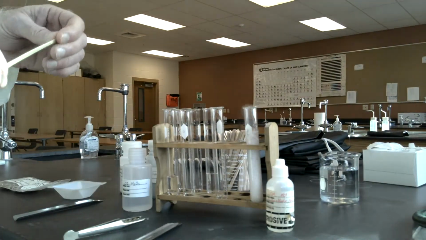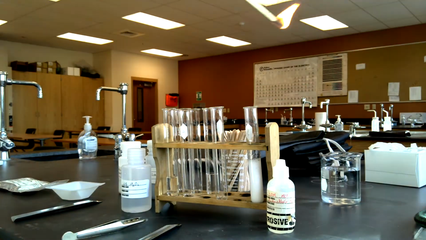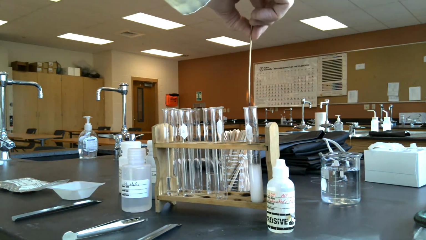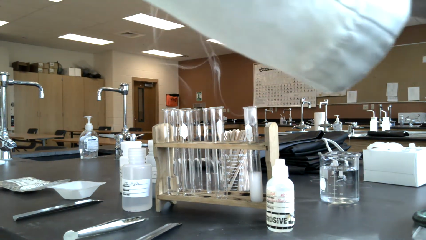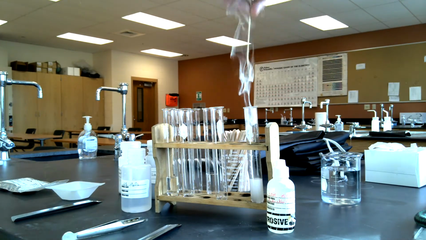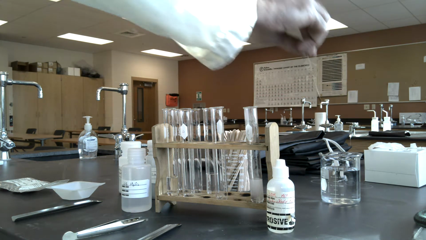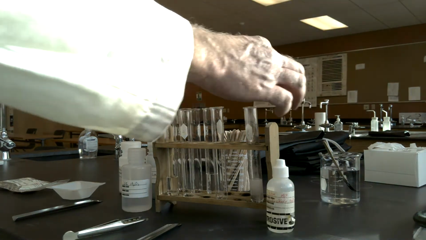Notice we have a lot of gas being generated. I want to see what's going to happen to that gas. I'm going to use a flame test, and I'm going to insert a burning splint. So therefore, the gas that I have in there is extinguishing a flame. So that verifies that we have carbon dioxide gas as the gas that was present in that test tube.